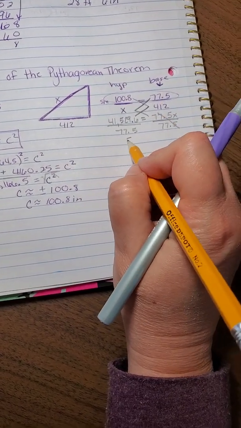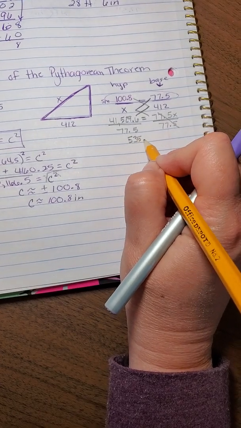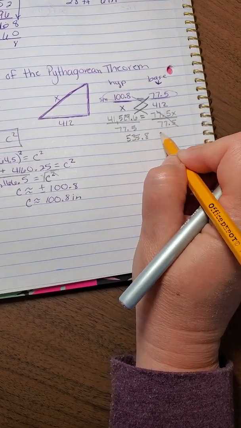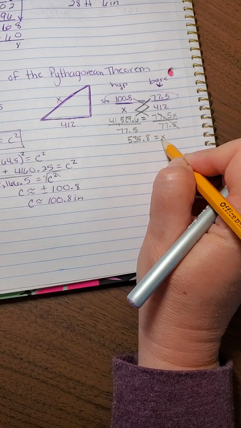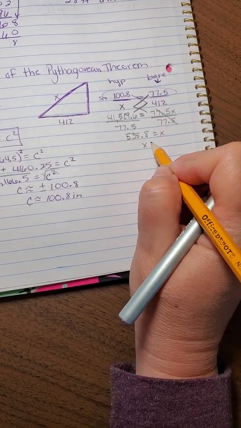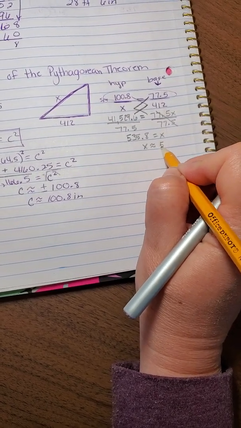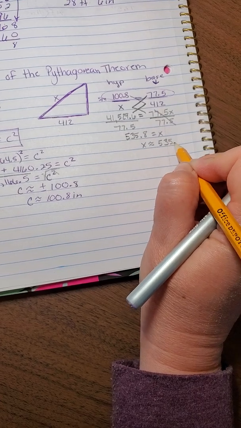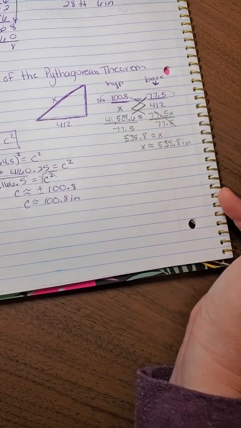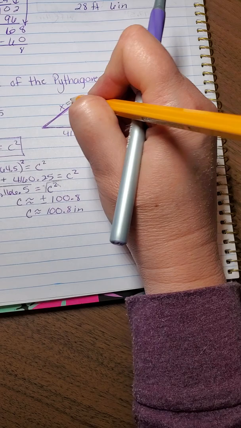When I divide that, I get 535.8. And over here, I've still got the x. So x is about equal to 535.8 inches. And I'm going to fill that in up here.